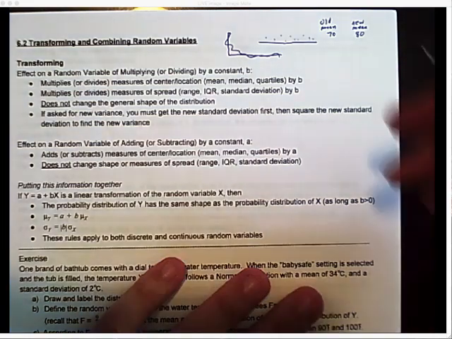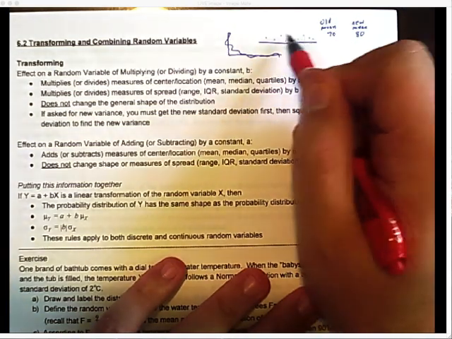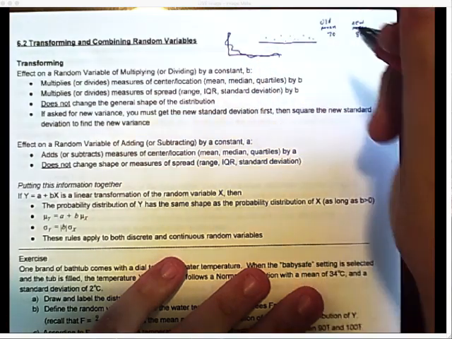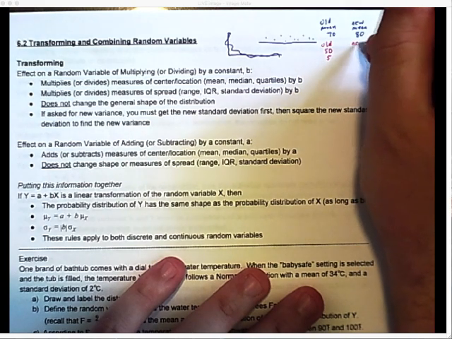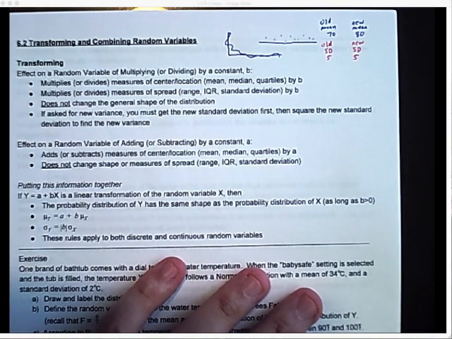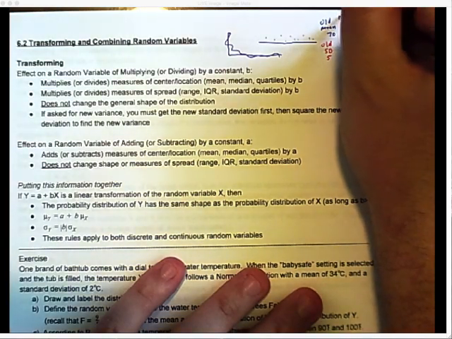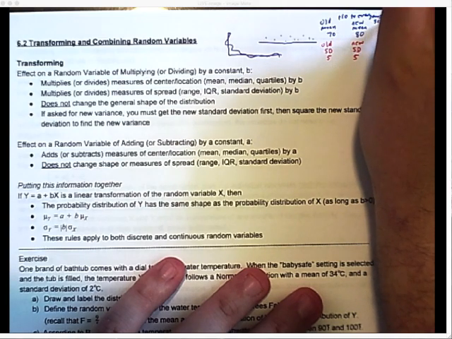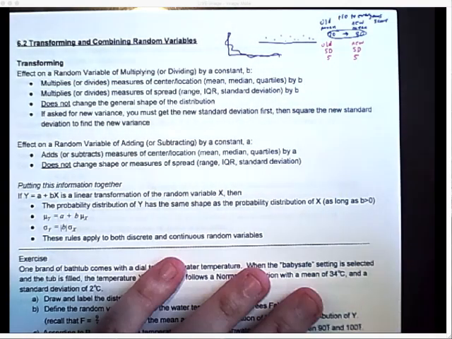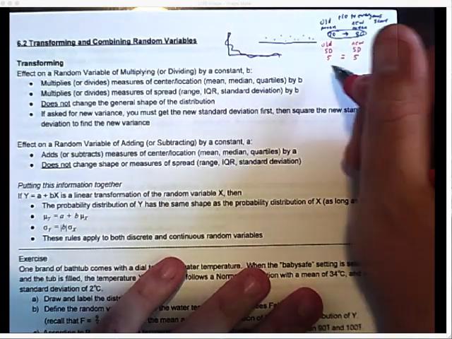Since all of these points are the same amount of space away from each other, if the old standard deviation was 5, for instance, the standard deviation would not change. It would not change the spread. So this was the effect of adding 10 to everyone's score: the mean changes, but the standard deviation stays the same.